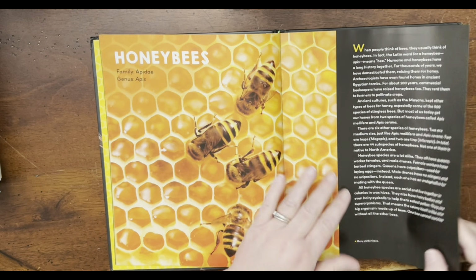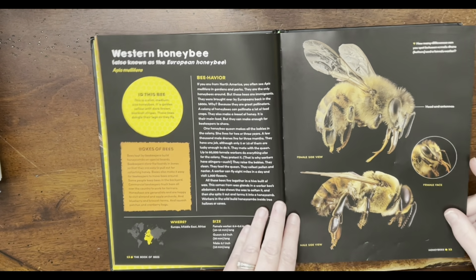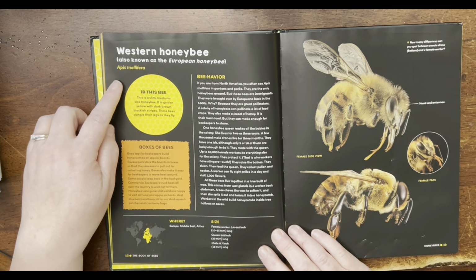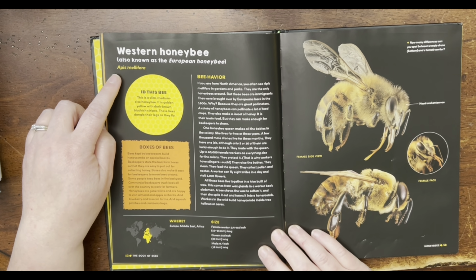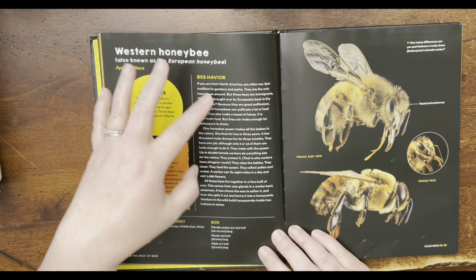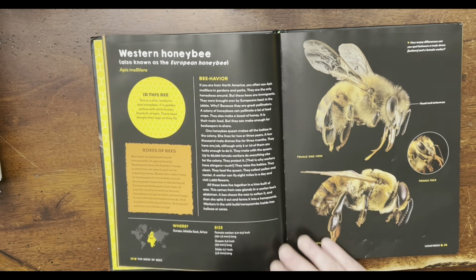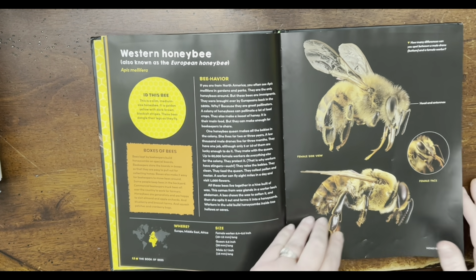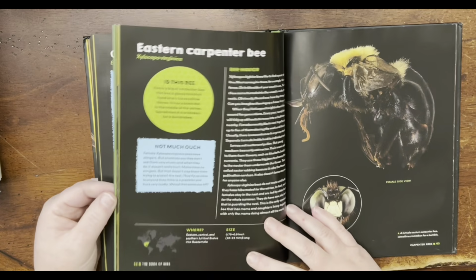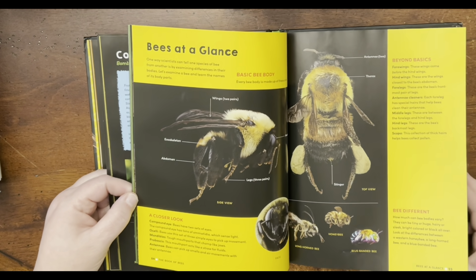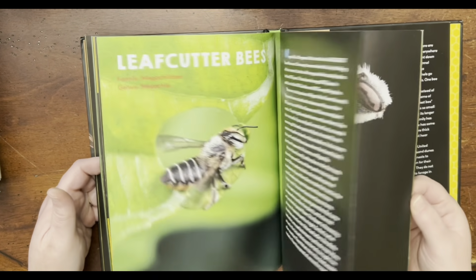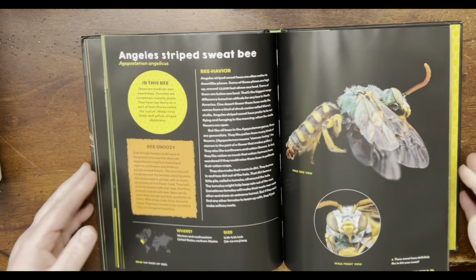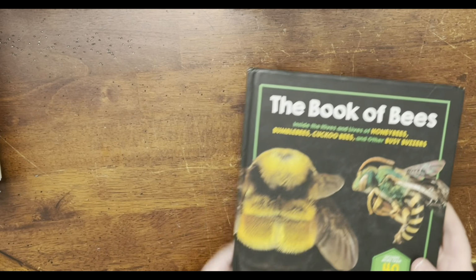And so within the section on honeybees, we have different types of honeybees. We get their scientific names, how to ID it, behavior, where you would find it, the size, and then some photographs. So this has been a good one, and I suspect we might end up purchasing this one at some point for our collection, just because he seems to like it.